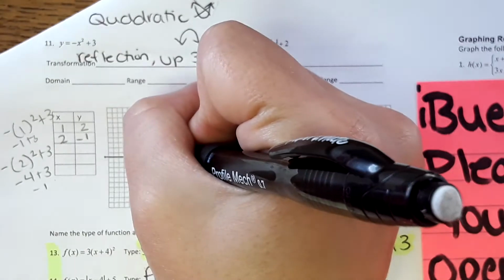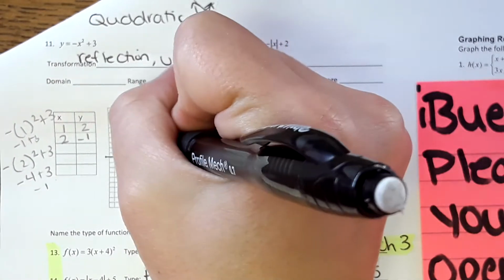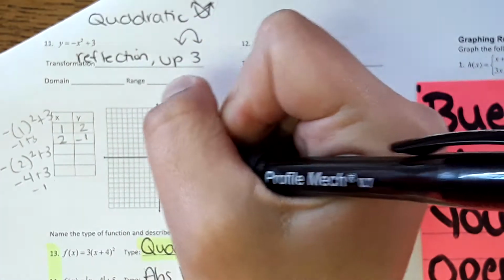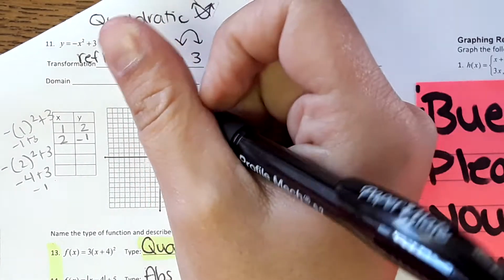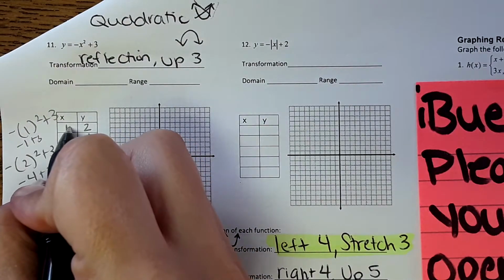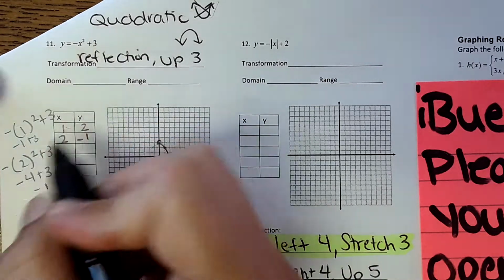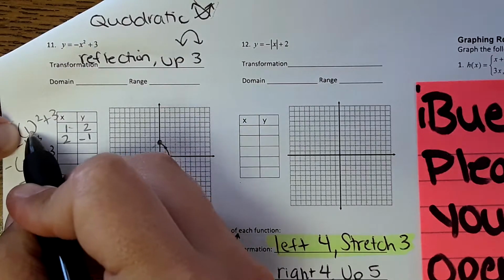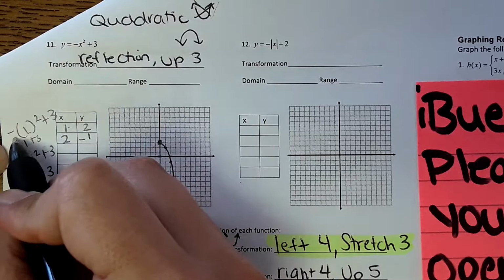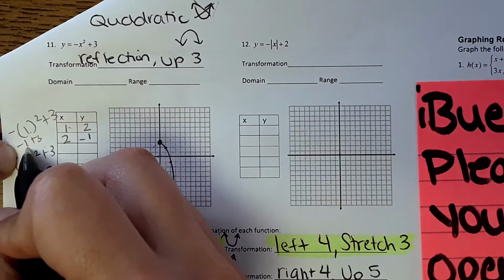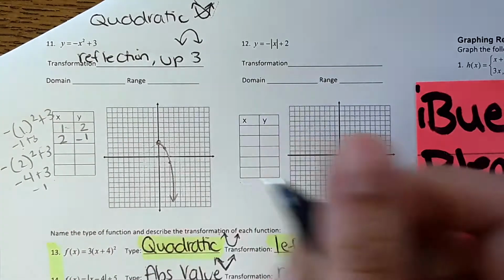And then 2, negative 1 will be right here. Do you have to square the negative one? I did. Wait, where? Or when you plug it in? I didn't plug in negative 1. I plugged in 1. 1 squared was 1. And then it had a negative on the outside, so I brought that down. And then negative 1 plus 3 was 2. Oh, okay.